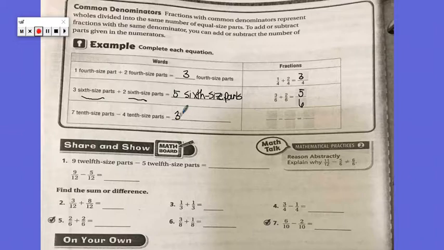We have 3 tenth-size parts. Writing that out in fractions, we have 7/10 minus 4/10 equals 3/10.